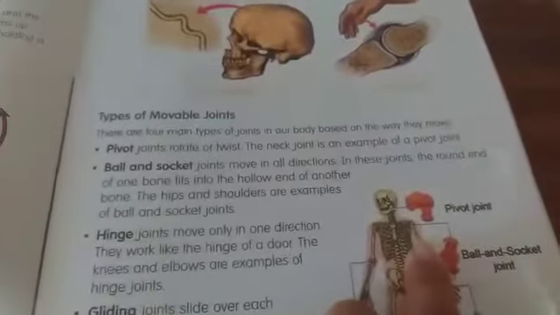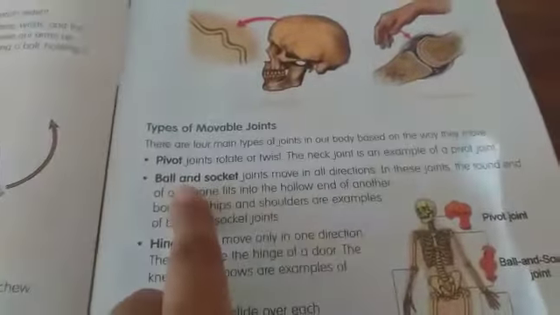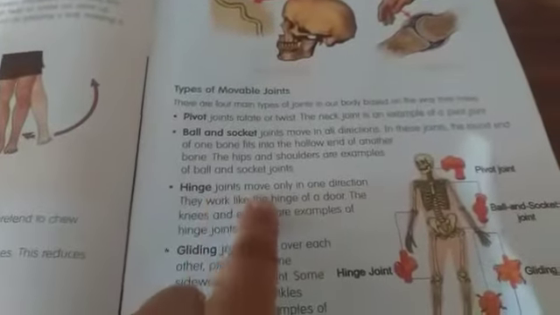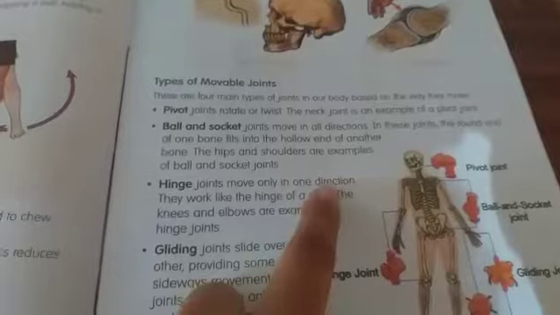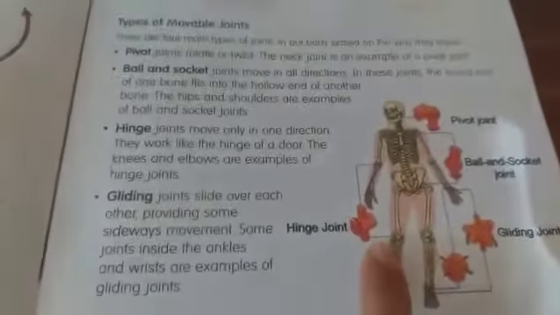Hope you have understood the first two, the pivot joint and the ball and socket joint. Now children, come to the third one, that is the hinge joint. The hinge joint moves only in one direction. So what is the hinge joint? It only moves in one direction.